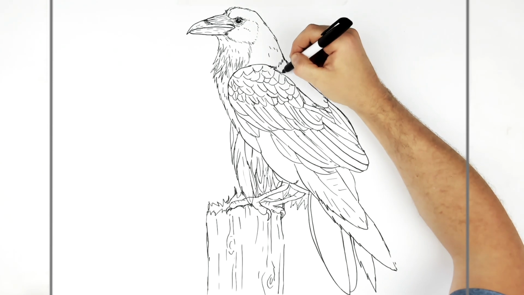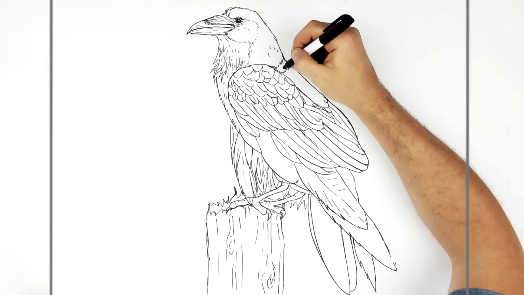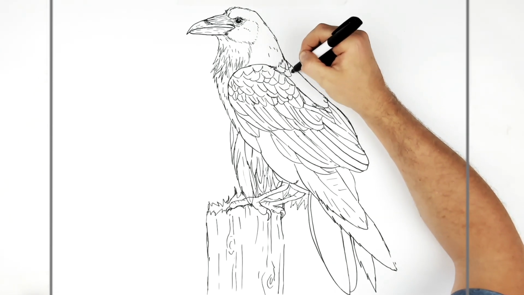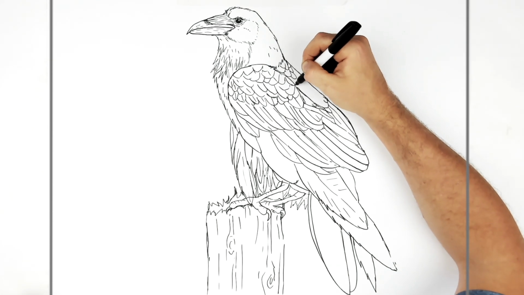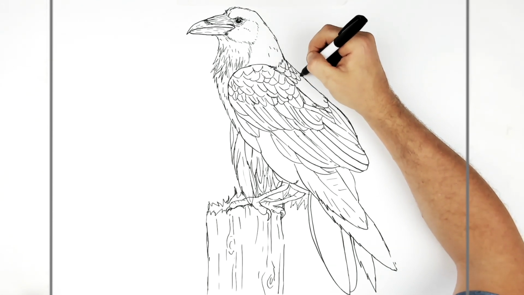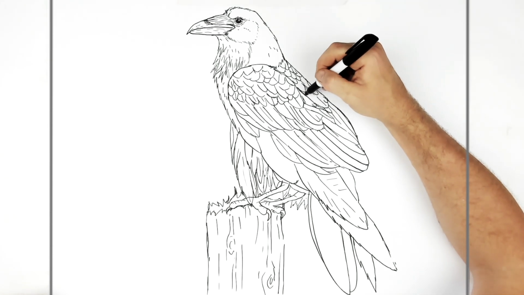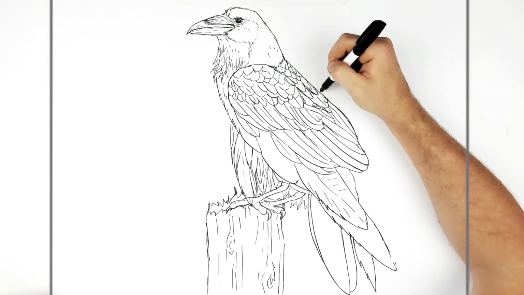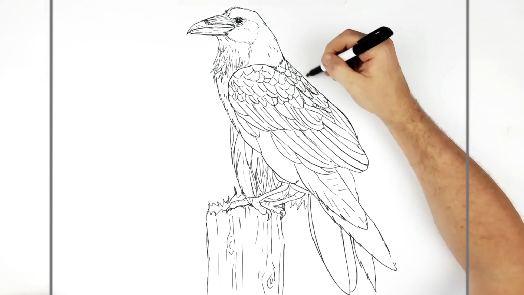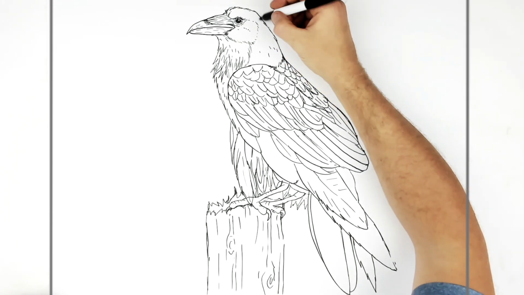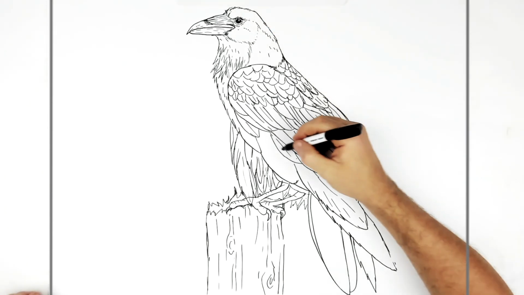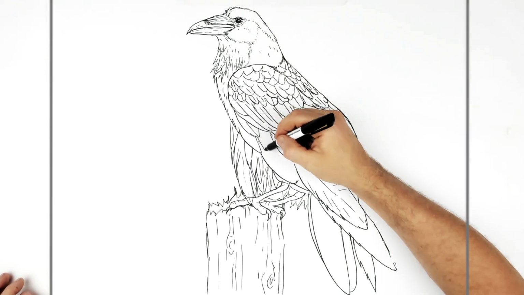And feathers just all along the back here. And some more in the belly.